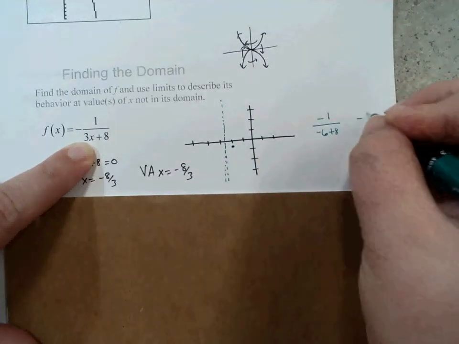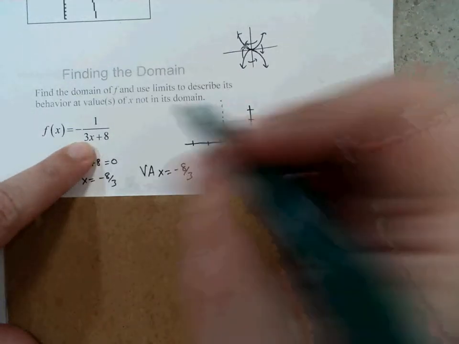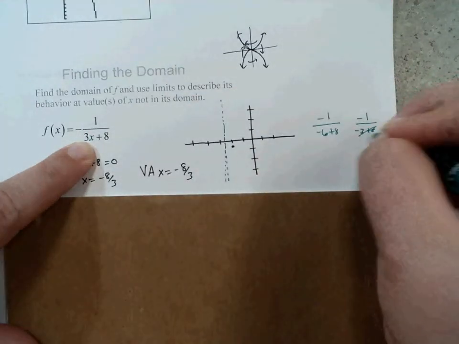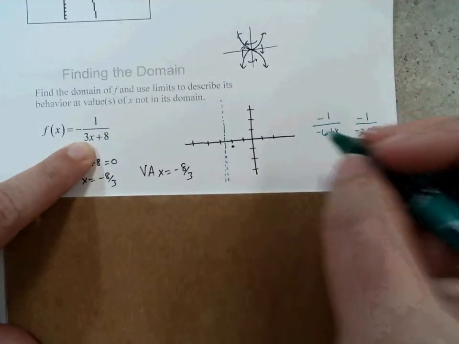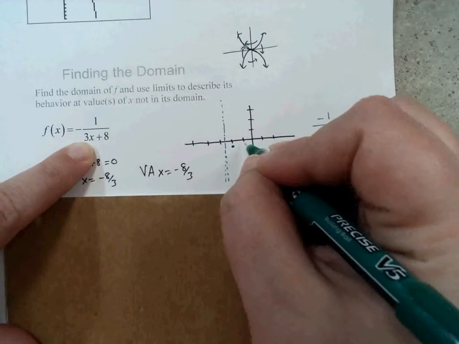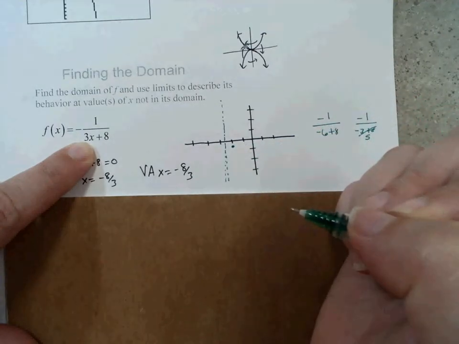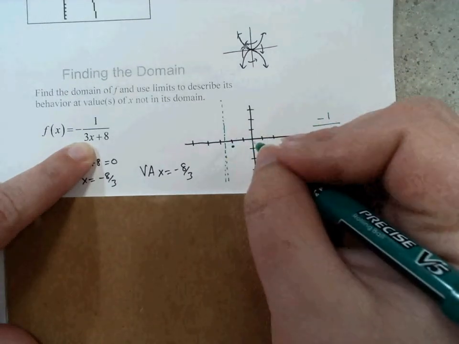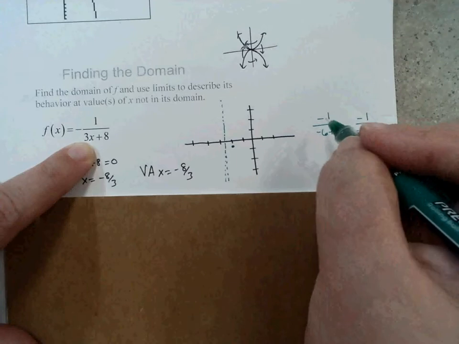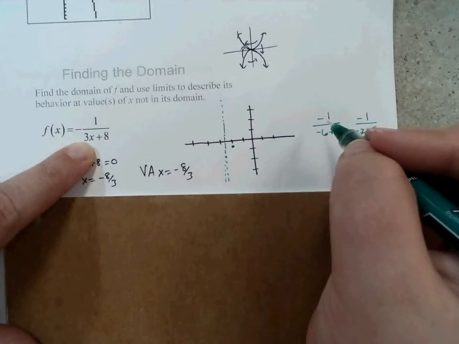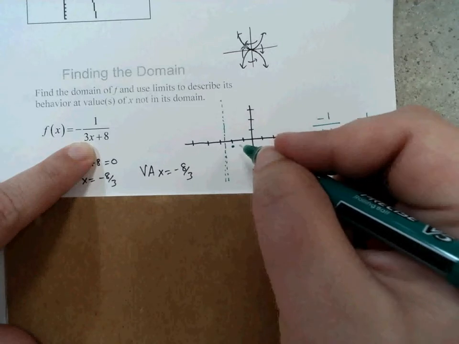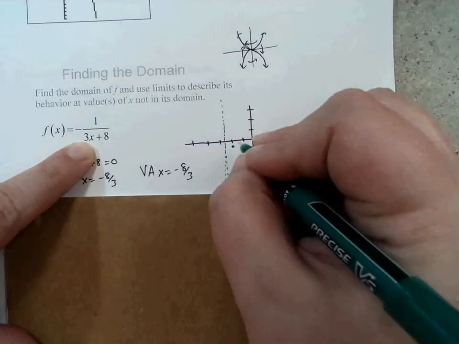At negative 1, I would be at negative 1 over negative 3 plus 8. That is 5, so negative 1/5, negative 0.2. Sorry, I'm thinking for a second.